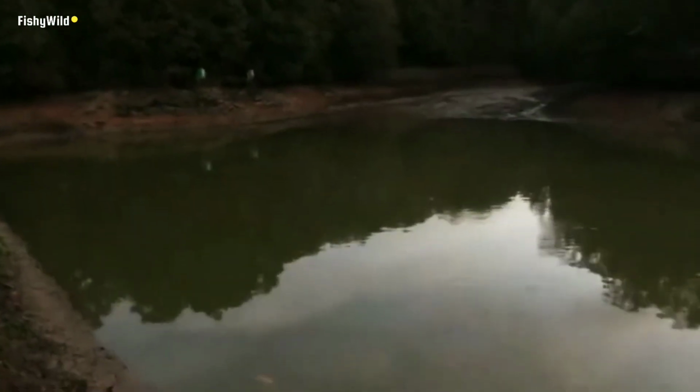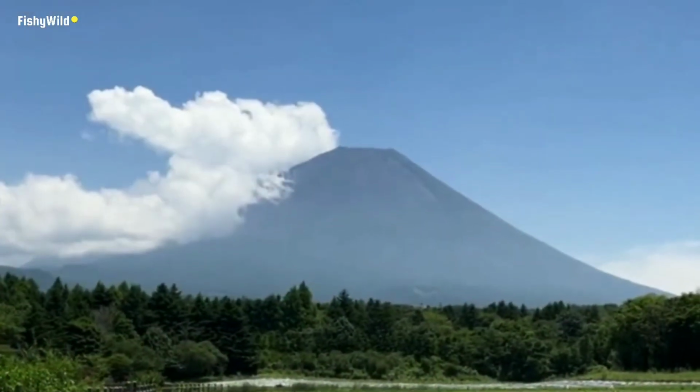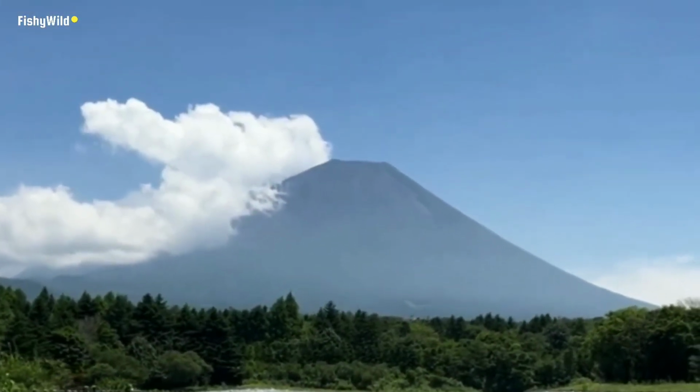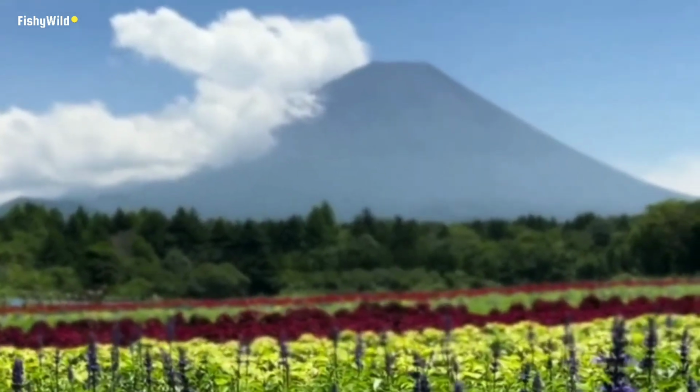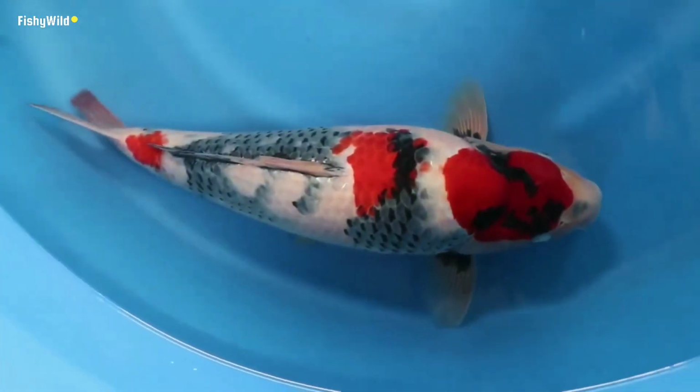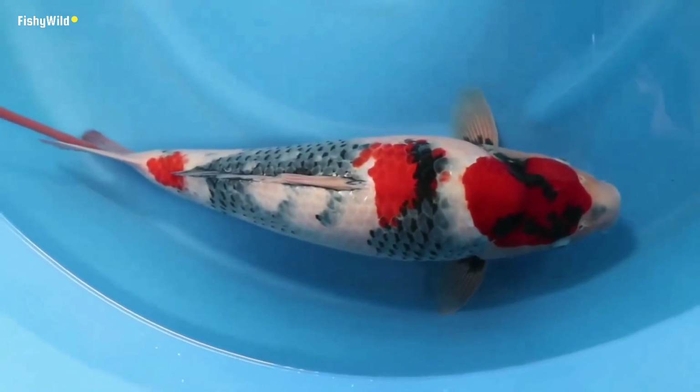Hundreds of years after the koi carp was domesticated by humans, humans' thirst for beauty seems to have not yet reached the end. Perhaps because in essence, the color composition never ends.